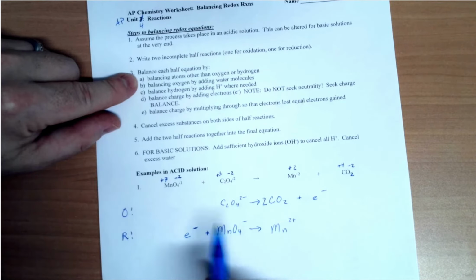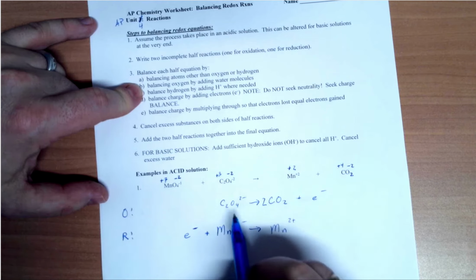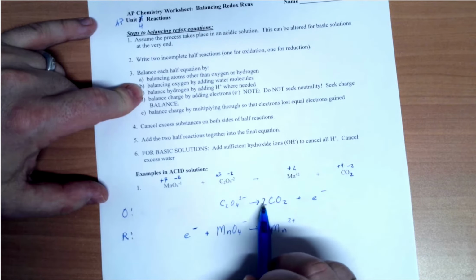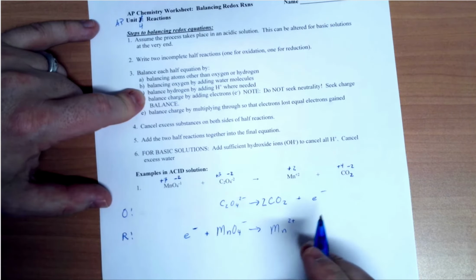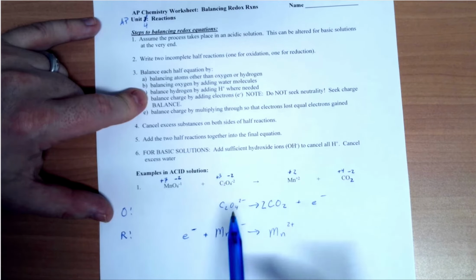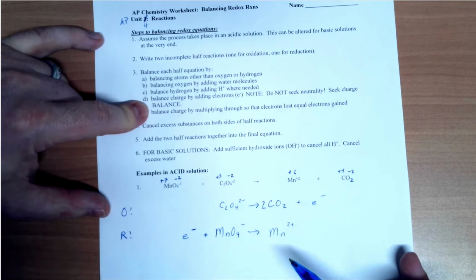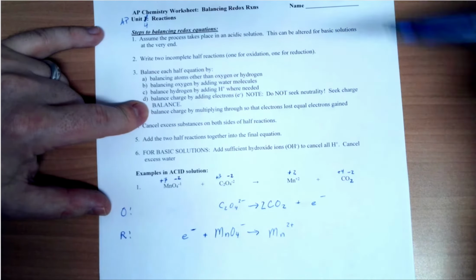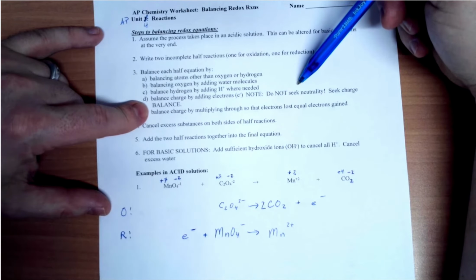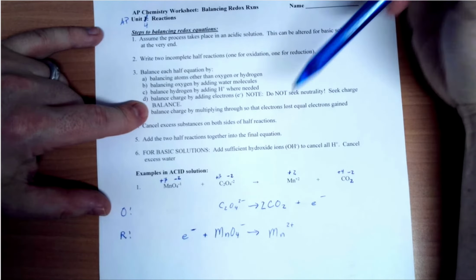Okay, the rest is oxygen. Balance oxygens by adding water molecules. I have 4 oxygens over here, and I have 2 times. So look at this, I also have 4 over here, so those are balanced. Balance hydrogens by adding H pluses where necessary. I have 0 hydrogens and 0 hydrogens. Balance charge by adding electrons. This is really important: you are not seeking to make each side of the reaction neutral. You are just trying to have the same charge.